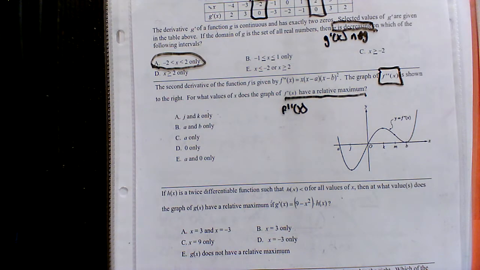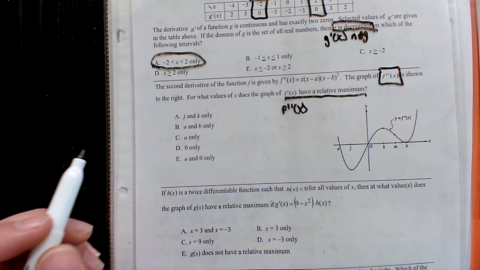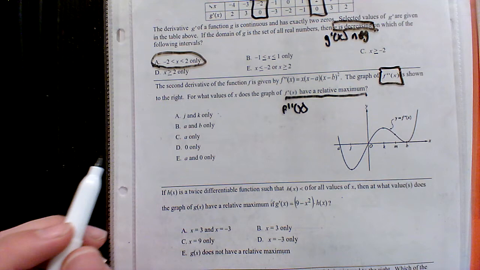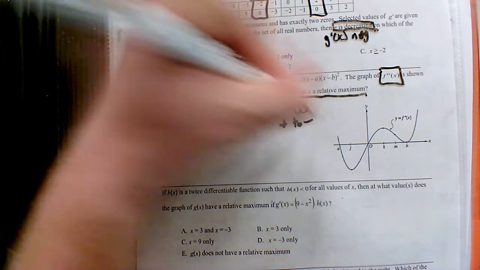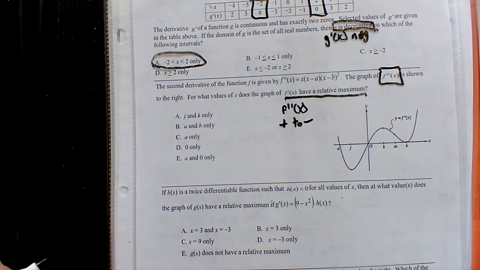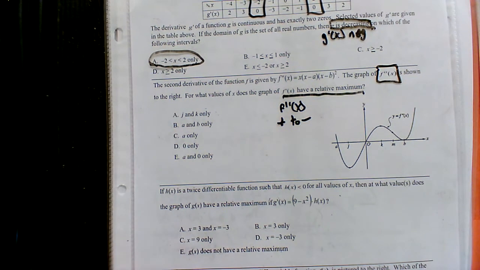Daniel? It needs to cross the x-axis. Okay, it's crossing the x-axis, but it's what specifically if we're talking about a maximum? Positive and negative. Yeah, it's going from positive to negative. So now what we need to do is look at our graph and figure out where the second derivative is going from positive to negative. So, at what letter is it going from positive to negative?